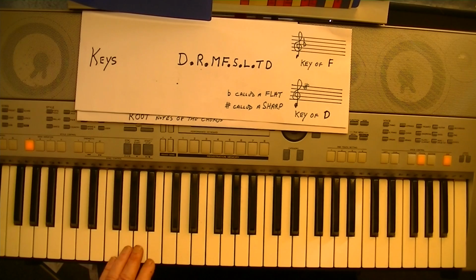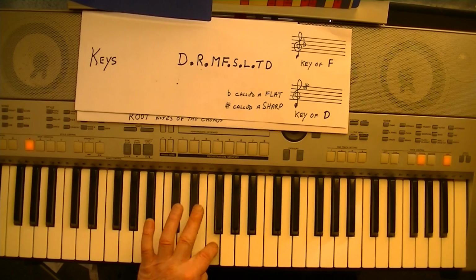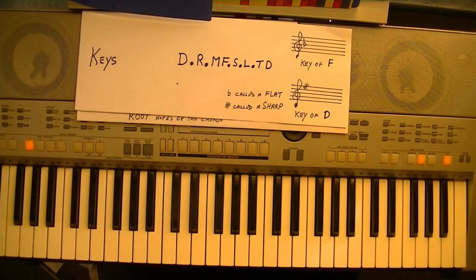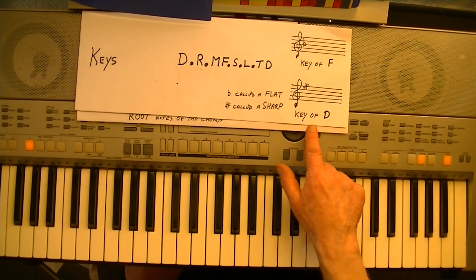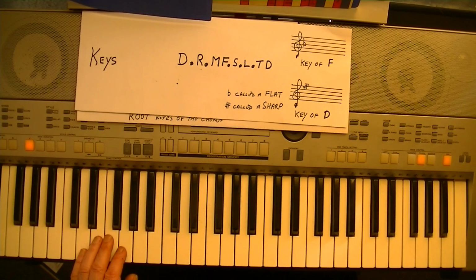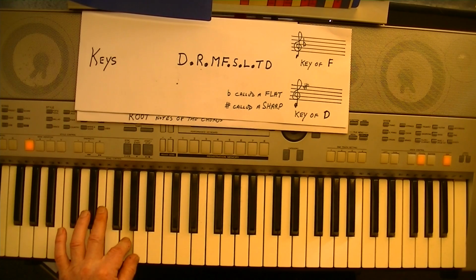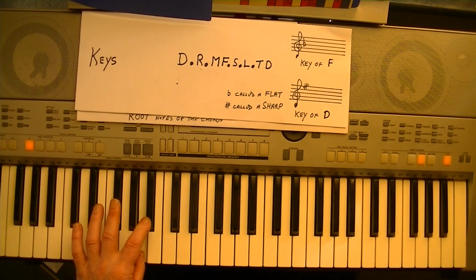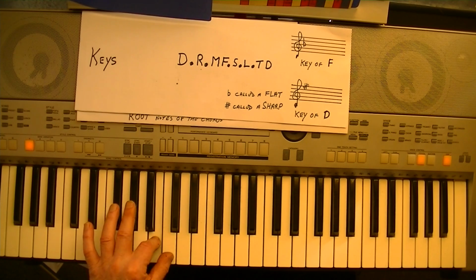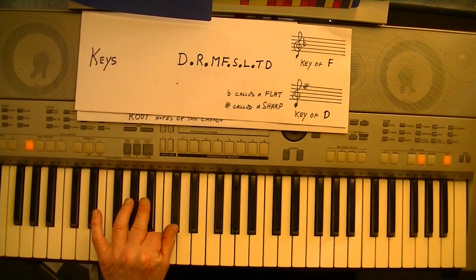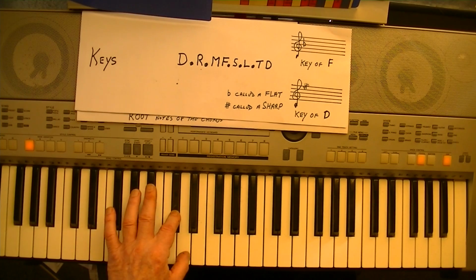So the key of F, these are the notes you would predominantly play. And a similar function with the key of D. We'll go back to the do, re, mi. So do, miss, re, miss, play the next note, fa, miss, sol, miss, la, miss, ti, do.